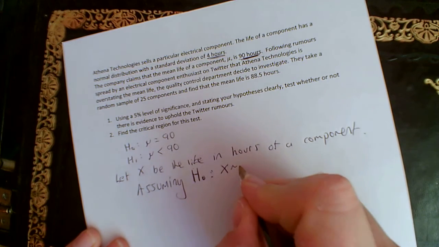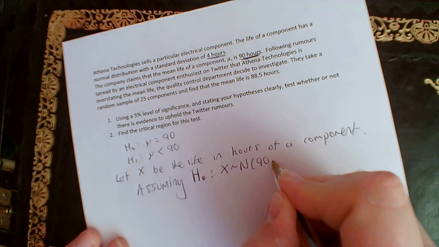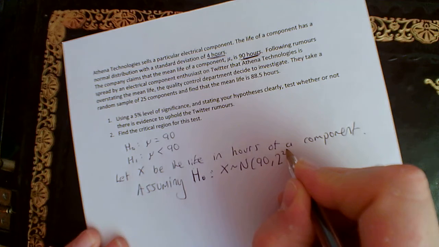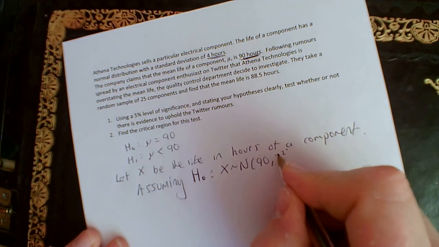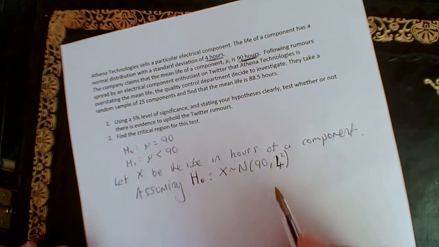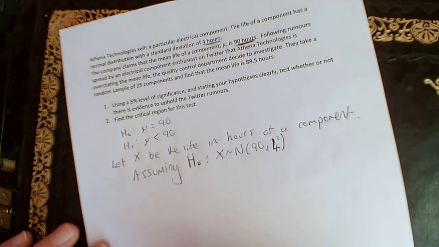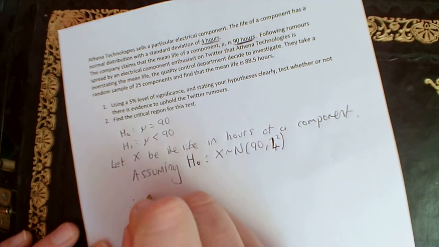X is normally distributed, with mean 90 and variance 4 squared. The standard deviation is 4, so the variance would be 16. So there we go, we've got our assumption, but now remember we're testing for the mean of samples.